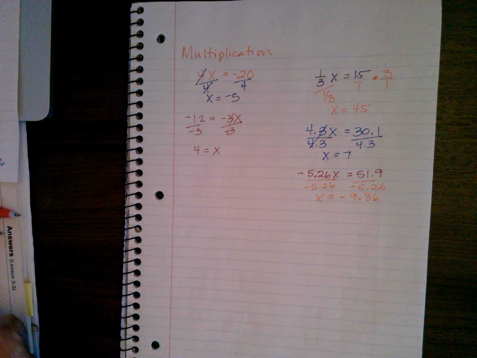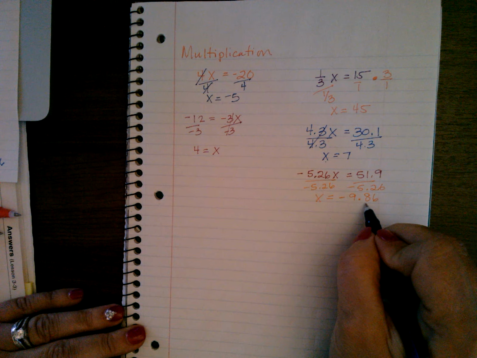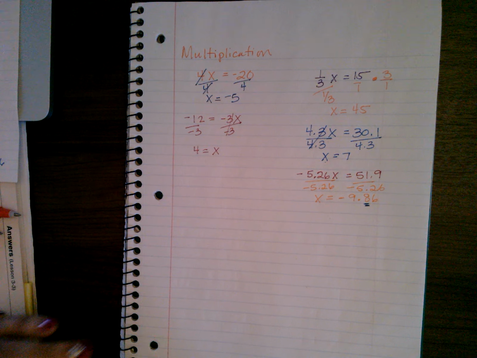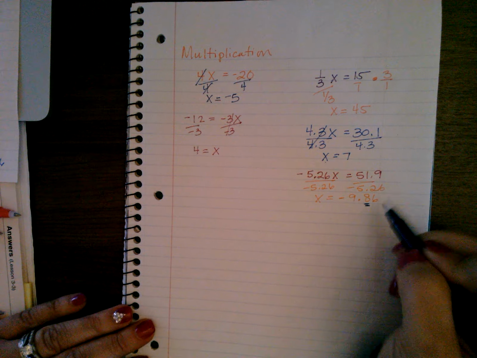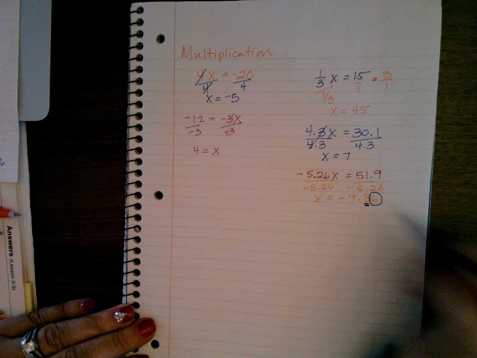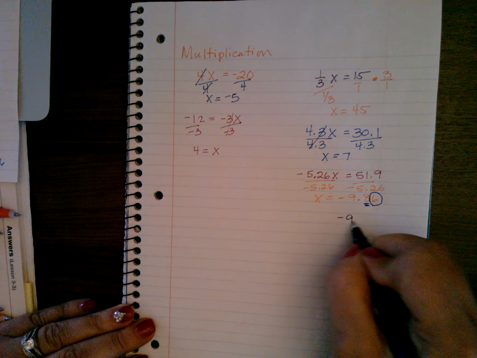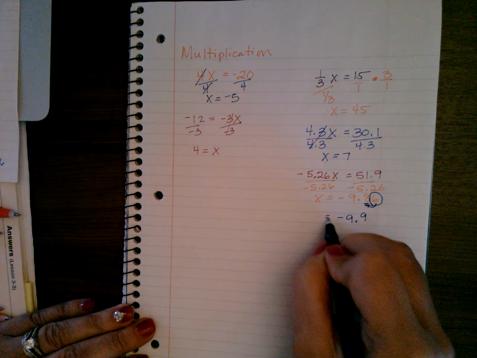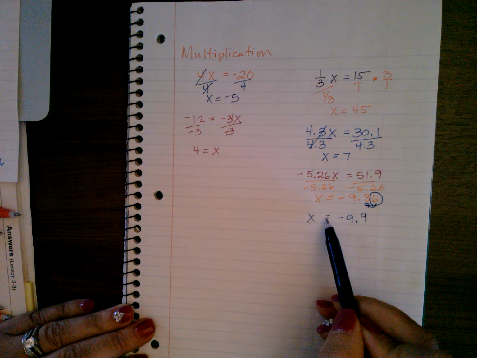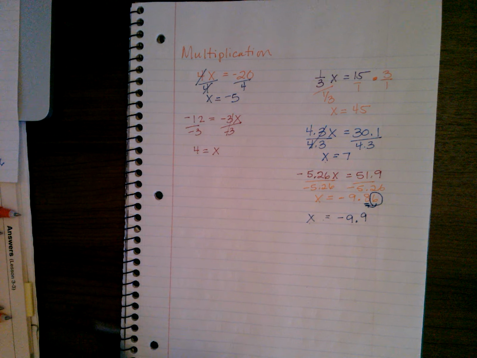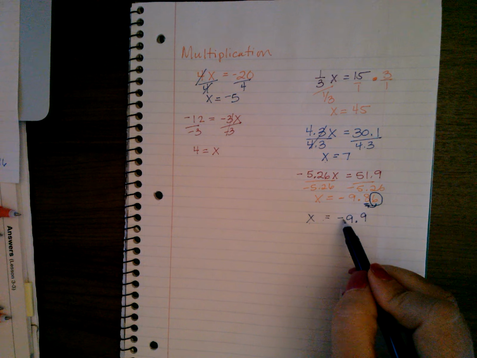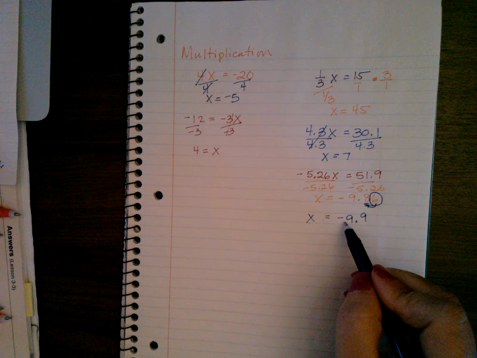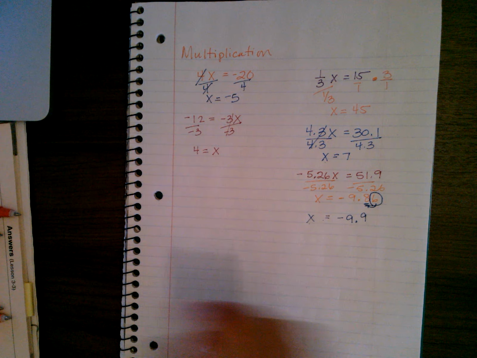We are going to be rounding to the nearest tenth. So that means I only want one decimal place. Looking at the 6, that would make the 8 round to a 9. So I would have x equals negative 9 and 9/10. No spaces between the negative sign, the digits, or the decimal place.